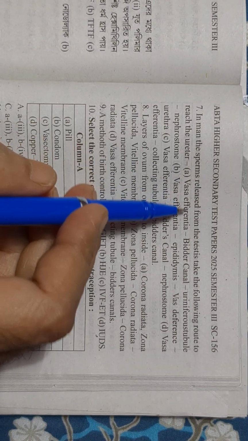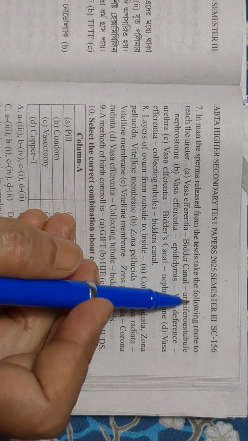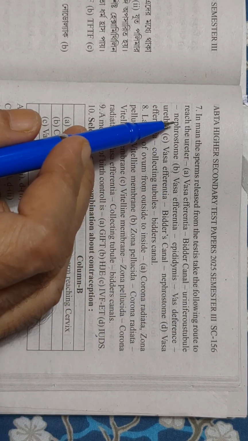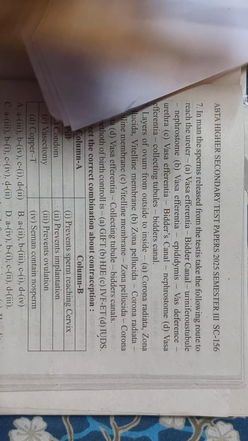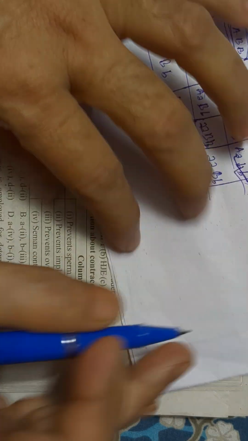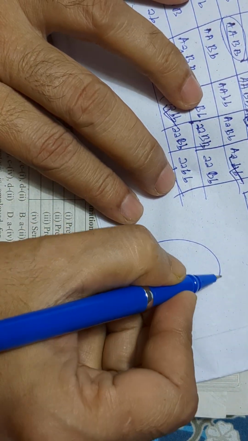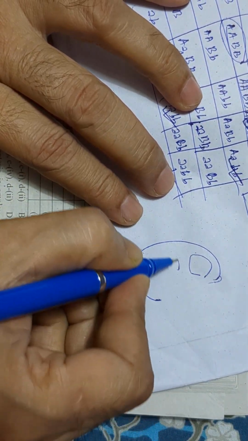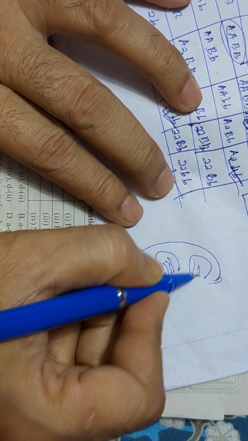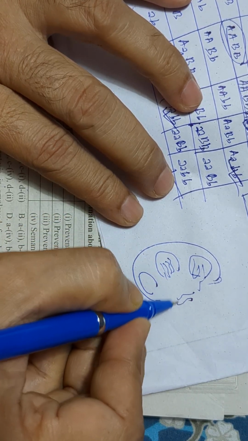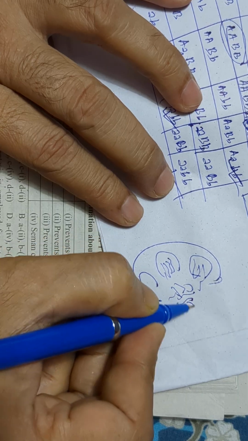In man, the sperm released from testes take the following route to reach urethra. This is the testis, lobule. In each lobule, seminiferous tubules arise and form a network. This network is the rete testis.